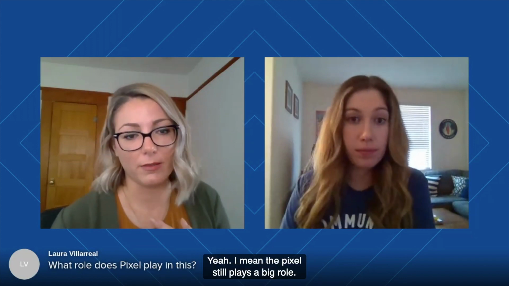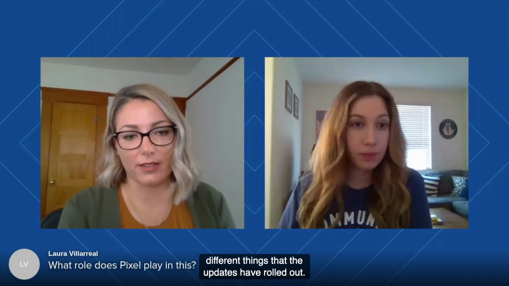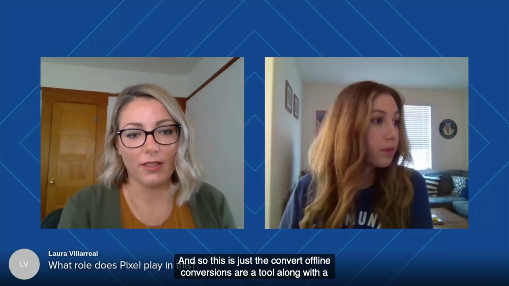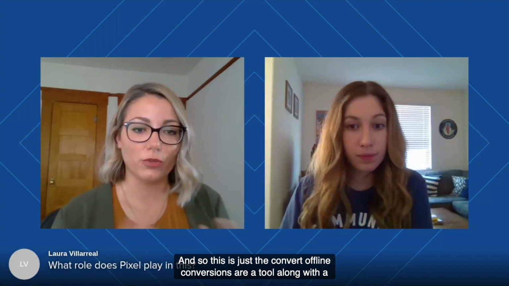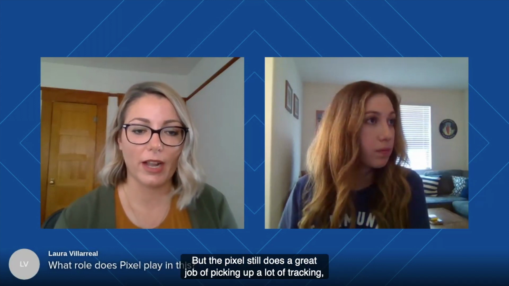Yeah, the pixel still plays a big role. It's still doing the tracking that we know and love, but it's more limited with blocking from cookies and third-party apps and all these different things that the updates have rolled out. So offline conversions are a tool, along with the pixel, in your toolbox to fill in those missing gaps. If you're seeing that the pixel was tracking a lot more than it is now, chances are offline conversions will help you fill in those gaps and see where it might be missing some things. The pixel still does a great job of picking up a lot of tracking, but it's limited with these updates.